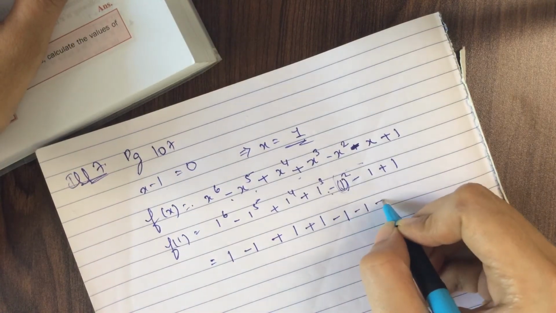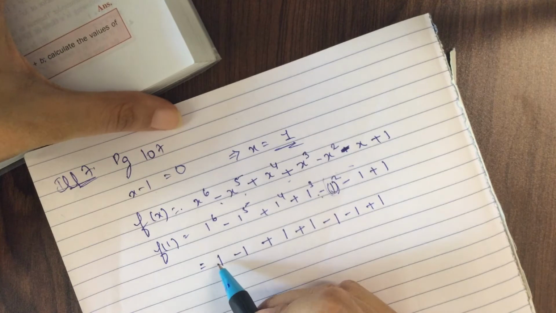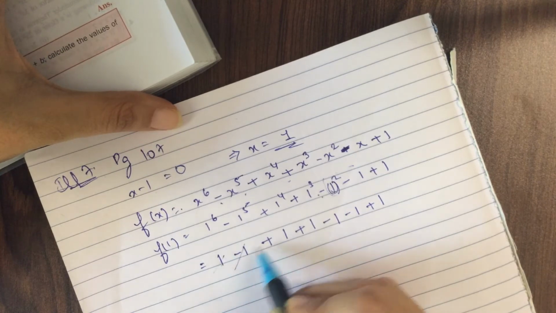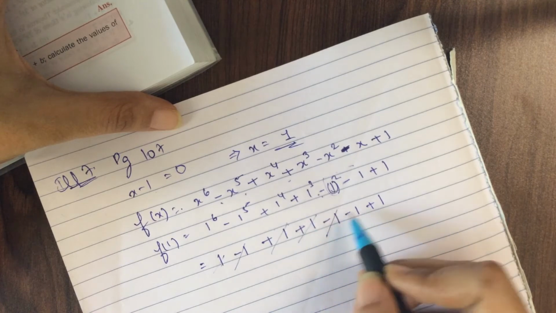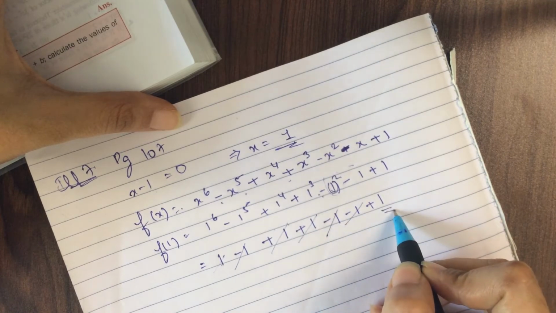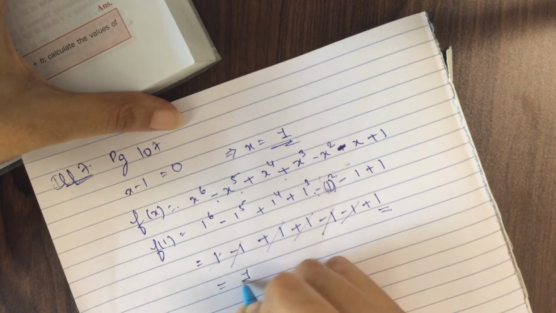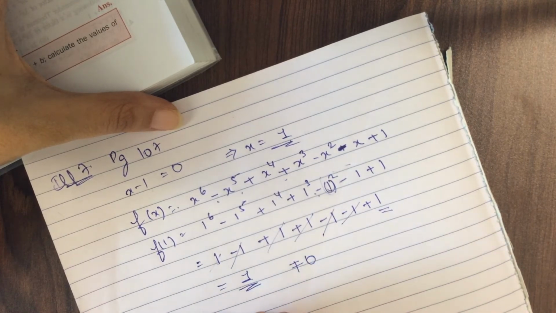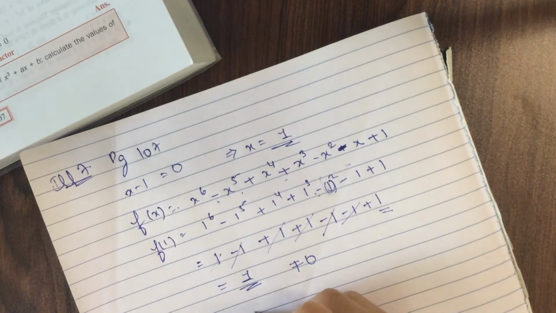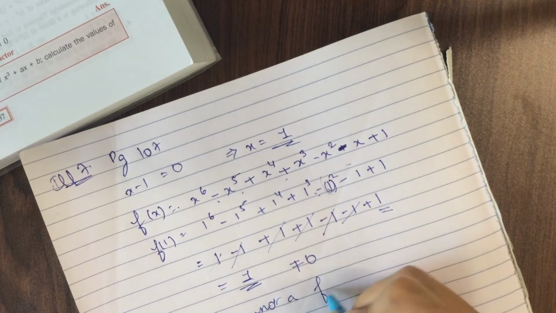Now let's see if the answer comes to 0. 1 minus 1, then this 1 and 1, this 1 and 1. I still get an answer as 1. So it is not equal to 0, so x minus 1 is not a factor.